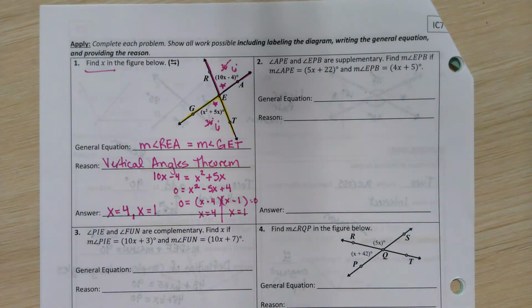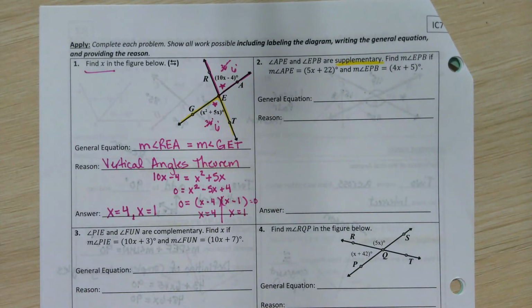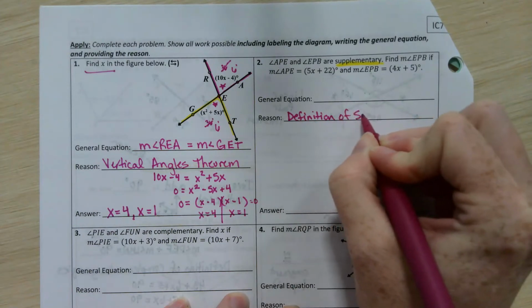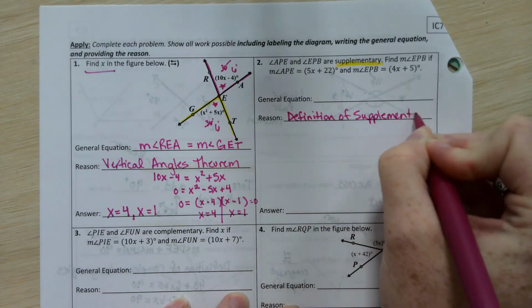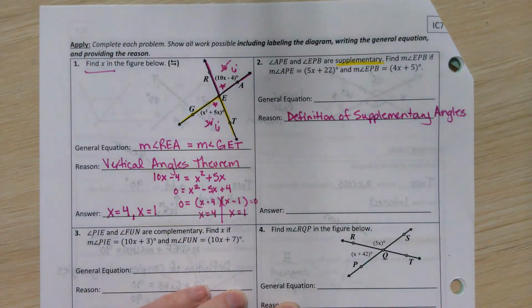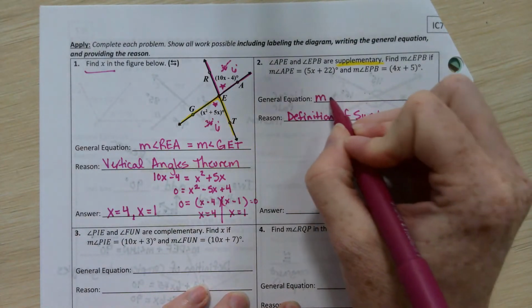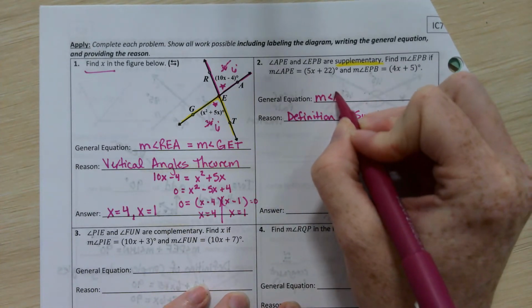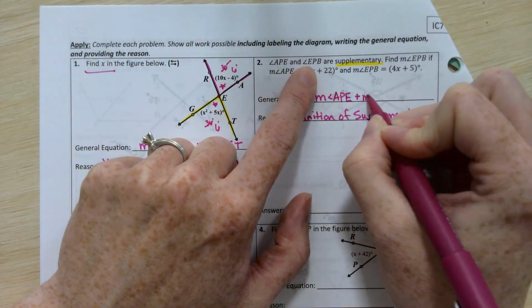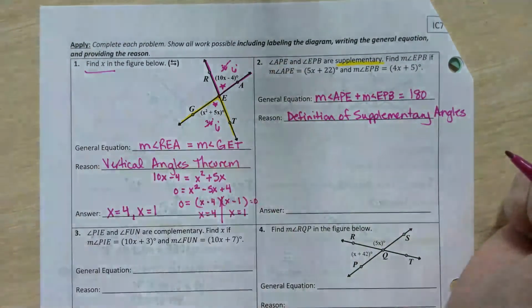Alright, moving on to example 2, I notice a vocabulary word. So right away, that tells me I'm going to be using a definition. I just need to remember what the definition of supplementary angles tells me so that I can set up my problem with an appropriate equation. So if we think back to the definition of supplementary angles that was new today, that was where our two angles, in this case, the measure of angle APE was the first one they listed, combines together with the measure of angle EPB to give us 180 degrees total when they're supplementary.